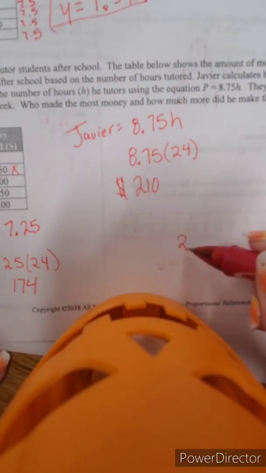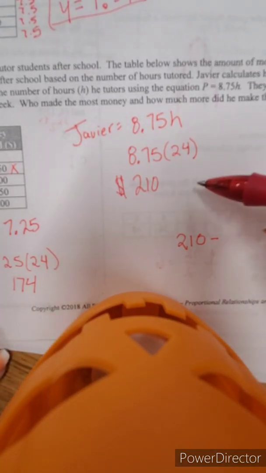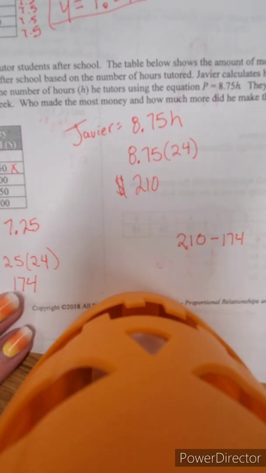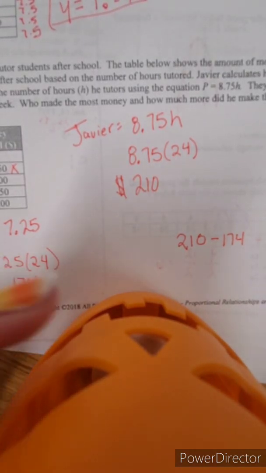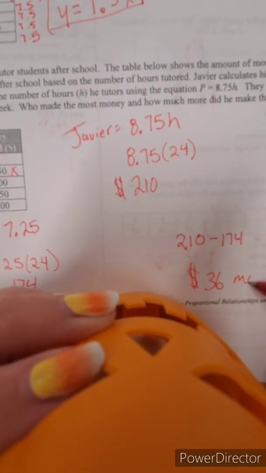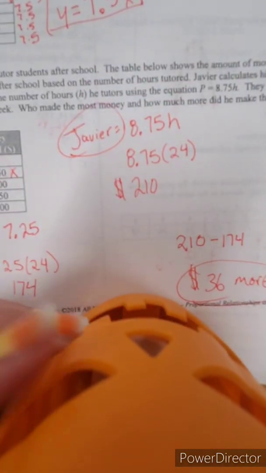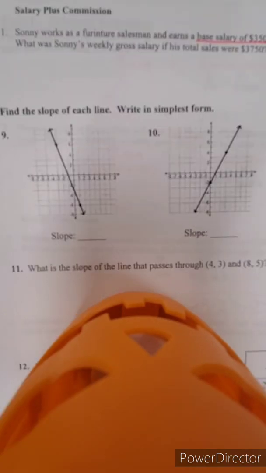You guys, I'm sorry, this is a long question. One step further and take the $210 that Javier made and subtract the $174 that James made, which will tell you that Javier made $36 more. All right, so that is our answer. All right, you guys, almost done.